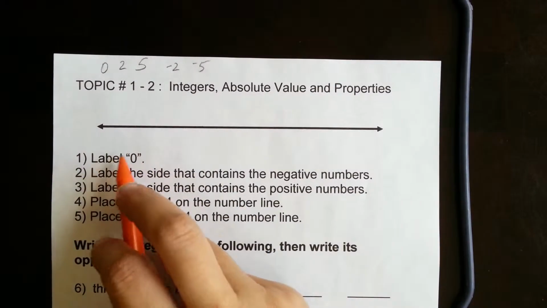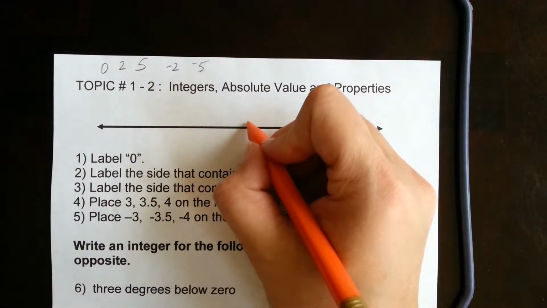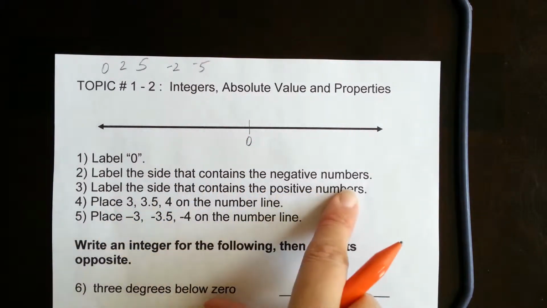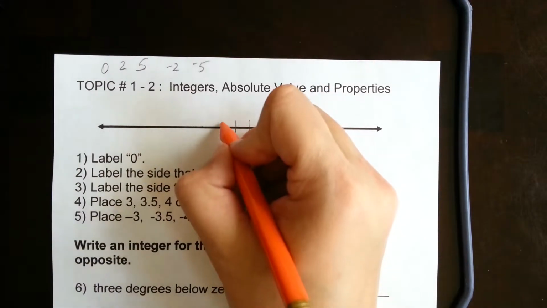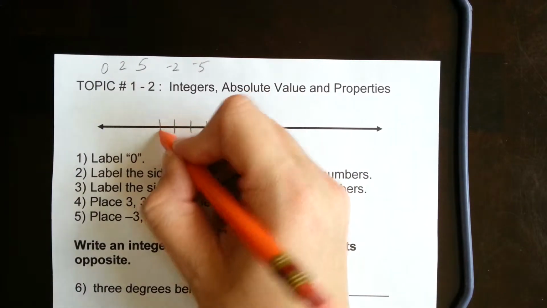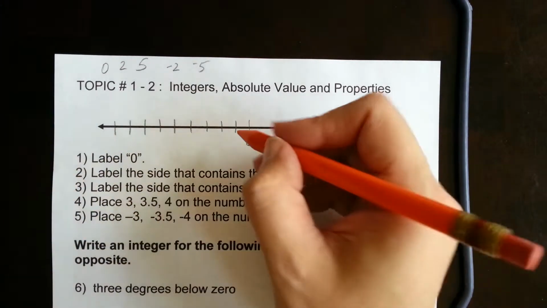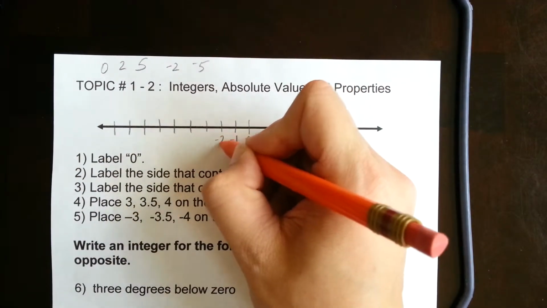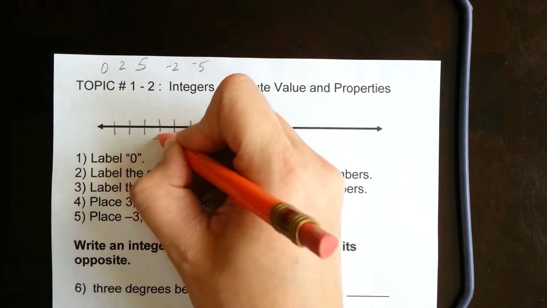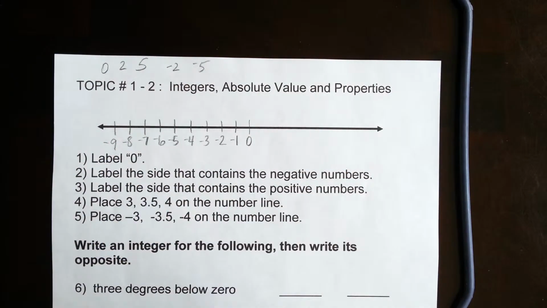Alright, so what they want us to do here, they gave us a number line with no numbers on it. They want us to label the zero. We'll just put it somewhere here in the middle. It wants us to label the side that contains the negative numbers. Remember, when we're doing negatives, we start from the 0 and work our way to smaller numbers. And the arrow at the end indicates that this pattern continues in that direction forever. So here we would do -1, -2, -3, -4, -5, -6, -7, -8, -9.